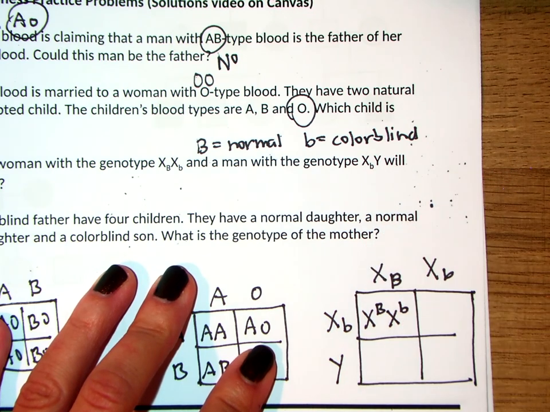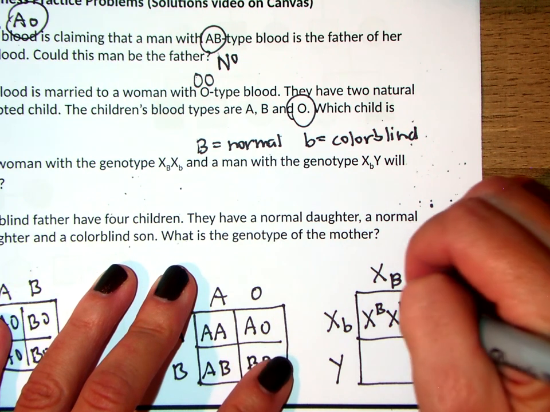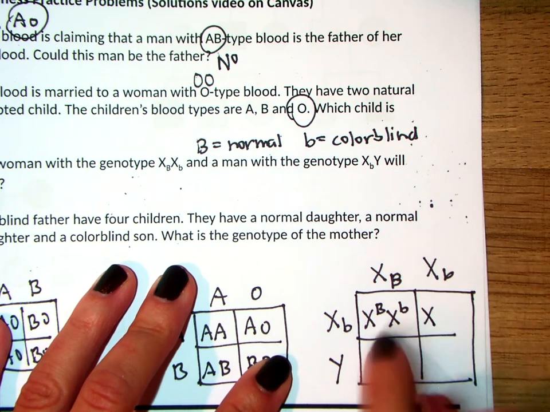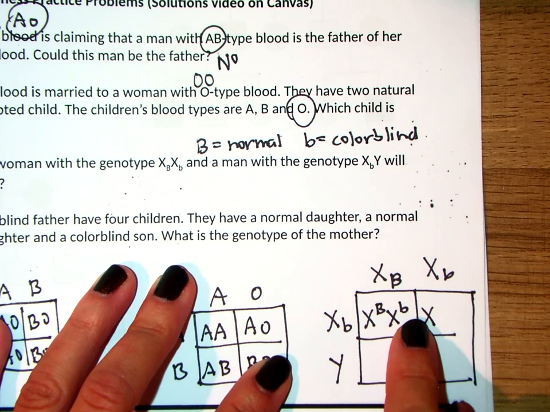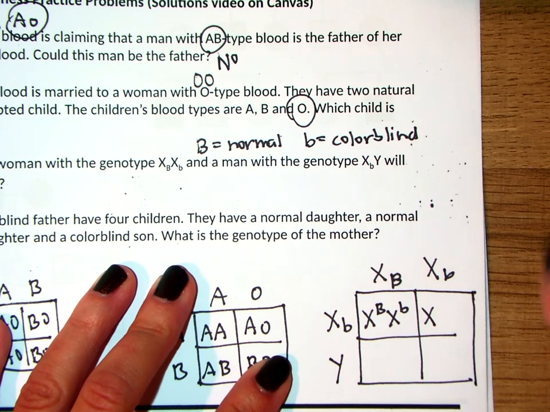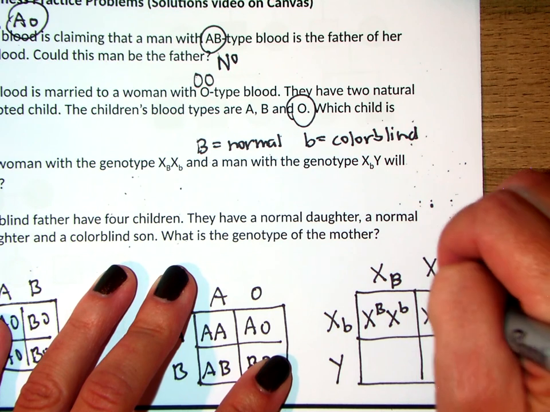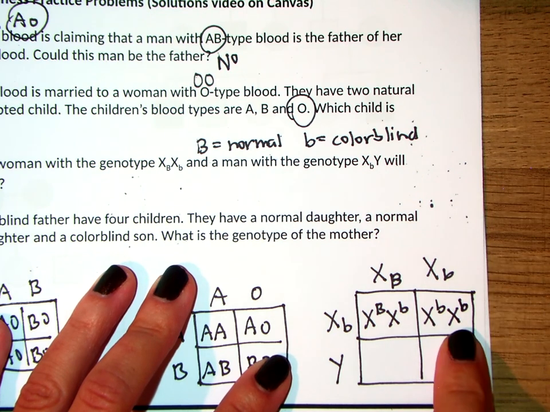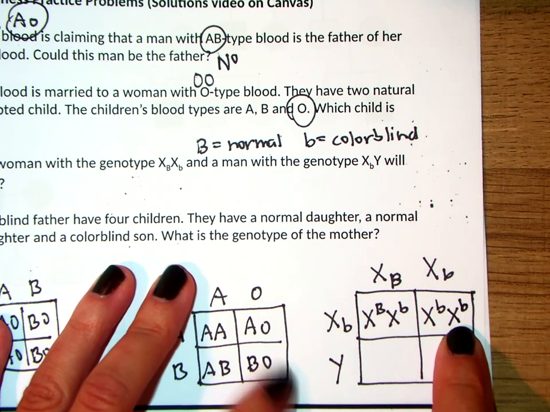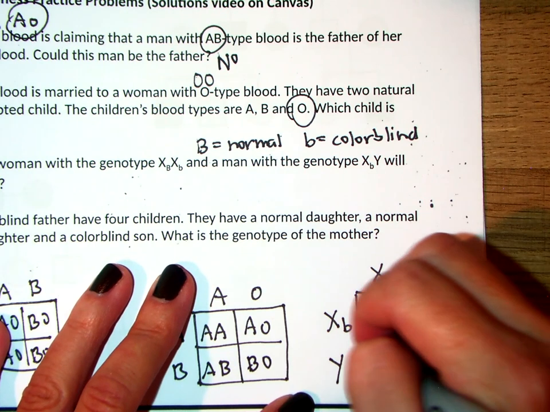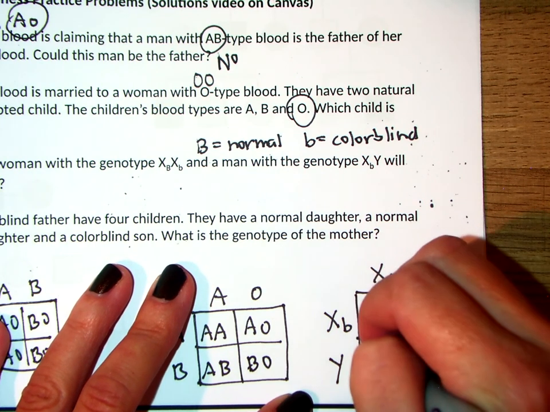Sorry, I was taught to write them on the top. I'm sorry if that confuses you. Just have it. X big B, X big B, or X big B, X little b, X little b, X little b. Ooh, look, we got a colorblind female. This one, X big B, Y, that's a normal vision male.